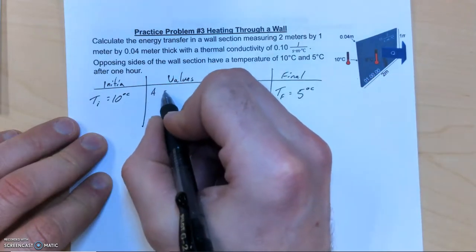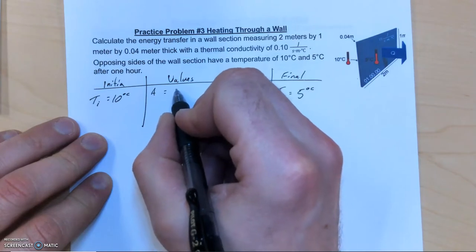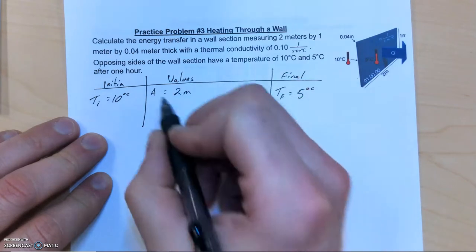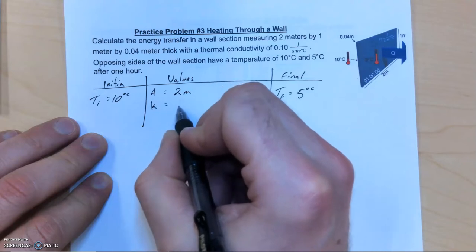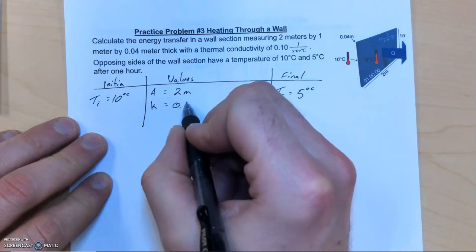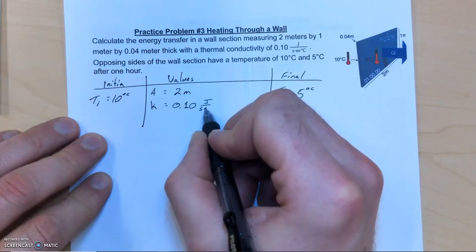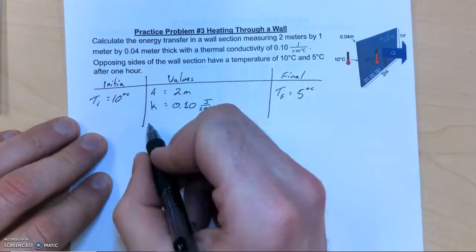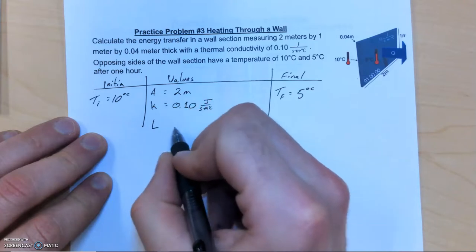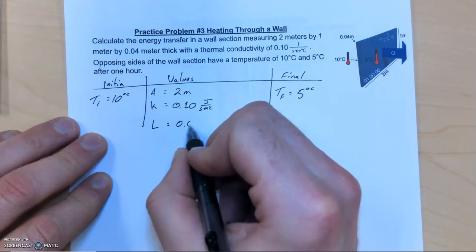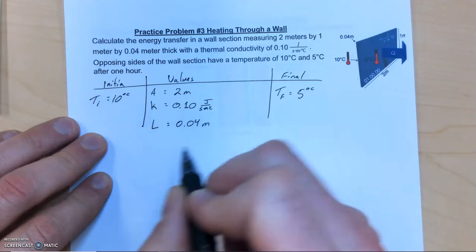We know what the area is, 2 meters by 1 meter. So you multiply those, you get 2 meters squared. We know our constant, 0.10 joules per second meter Celsius. We know the thickness of the material, represented by L, 0.04 meters.